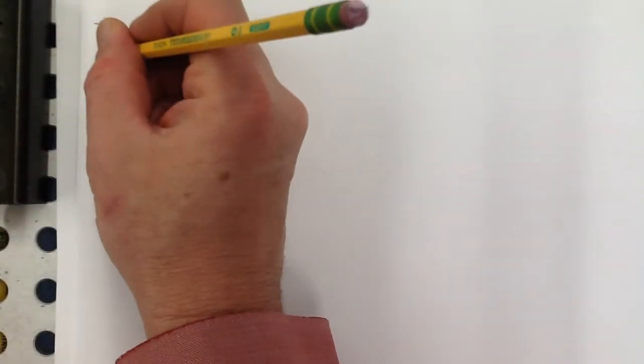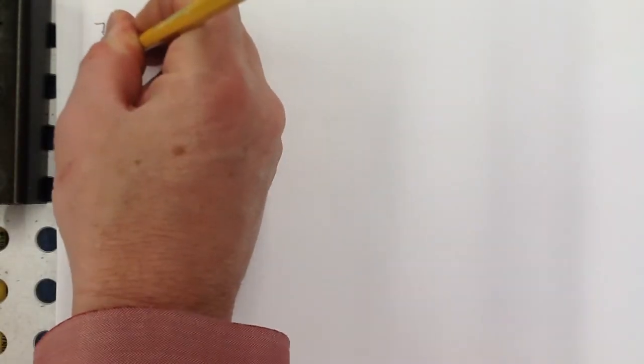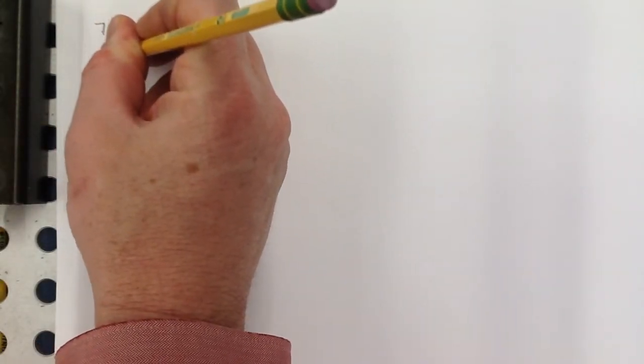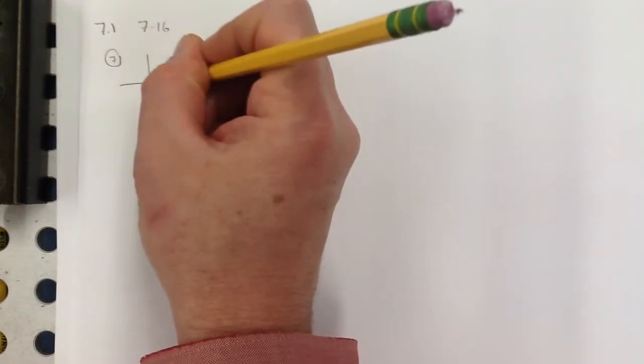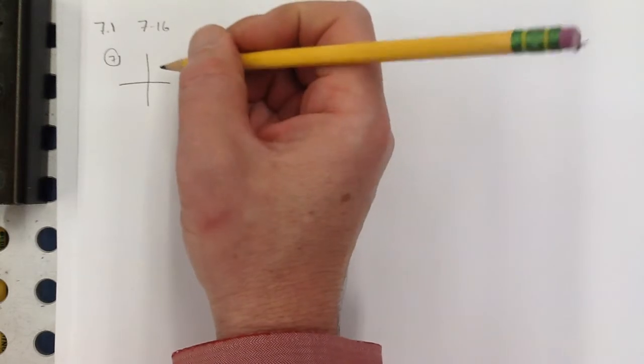All right, let's do some of these area between two curves. Starting with number 7, I'll sketch the region enclosed by the curves and find its area. I'm good at sketching curves. How about you?